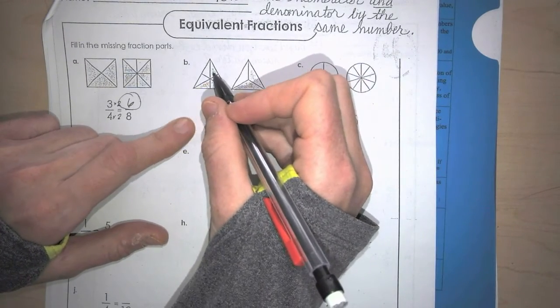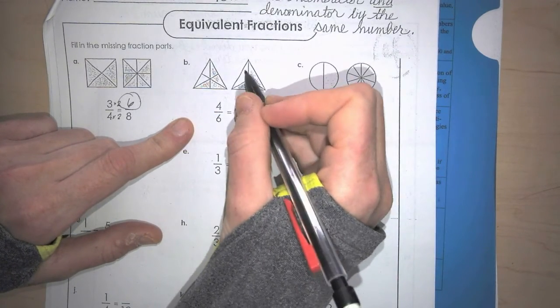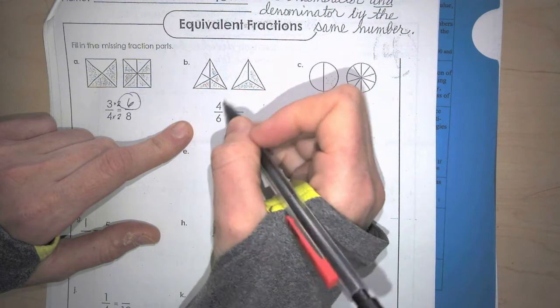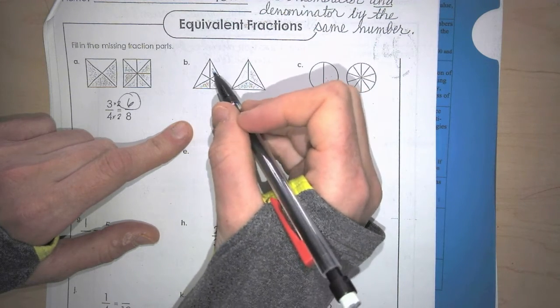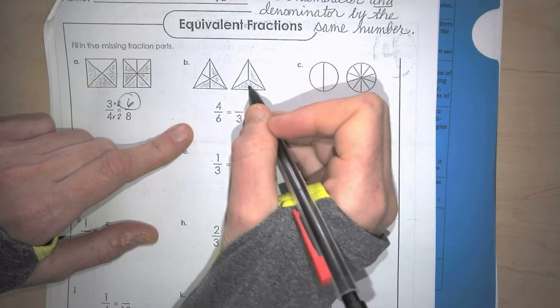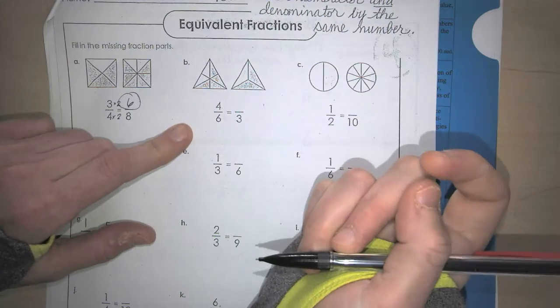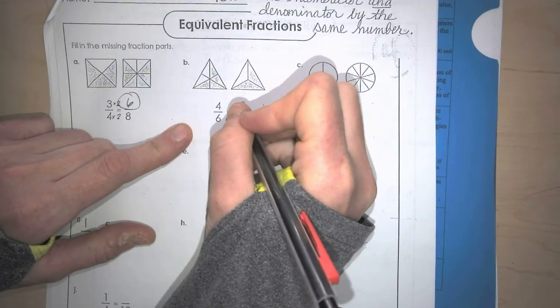I'm going from a larger numerator right now. So 4 out of 6. So there's 4 out of 6 colored in. How many are colored in out of the thirds? Yep, you guys got it. I heard somebody say 2.